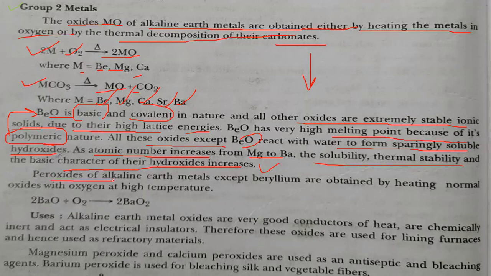The peroxides of alkaline earth metals except beryllium are obtained by heating the normal oxide with oxygen at very high temperature. Okay, see here, barium oxide when heated with oxygen forms the peroxide of barium. So where are these used? Alkaline earth metal oxides are very good conductors of heat.